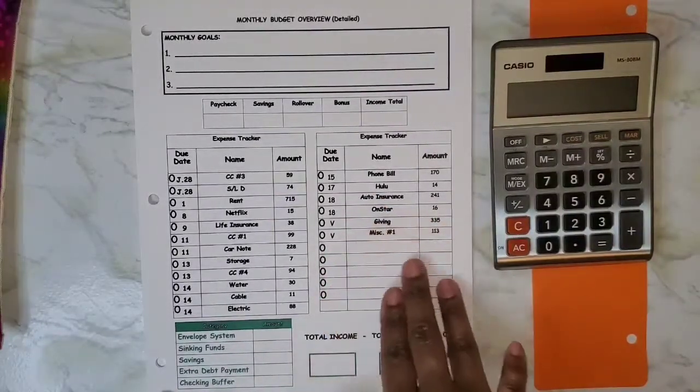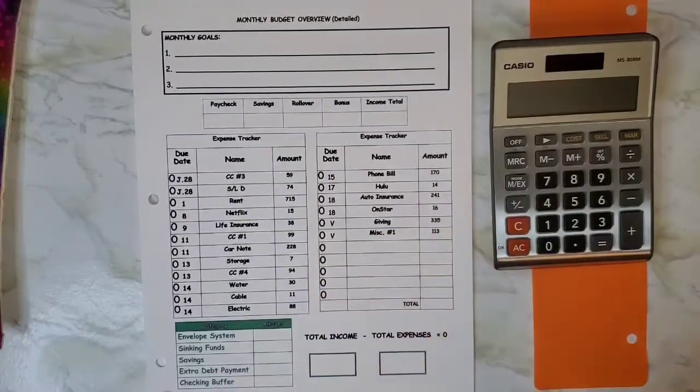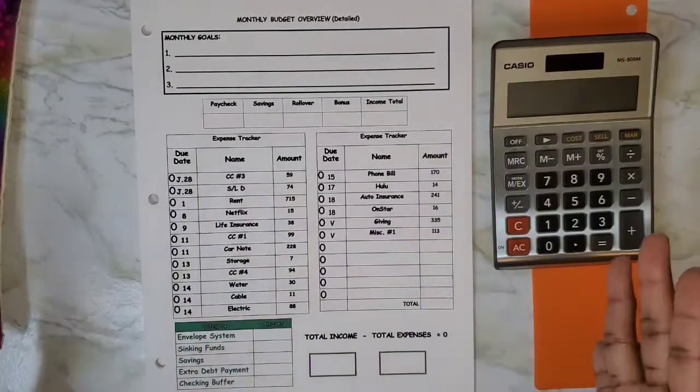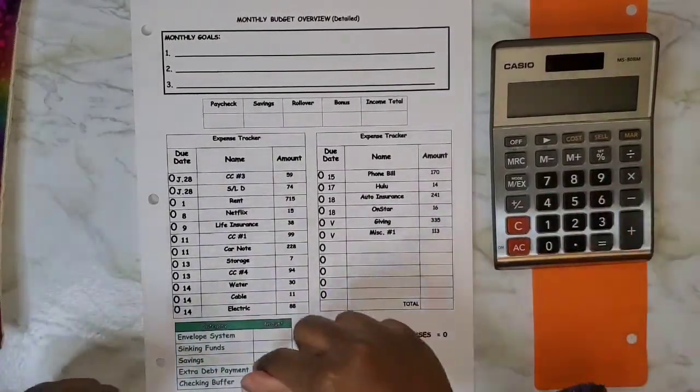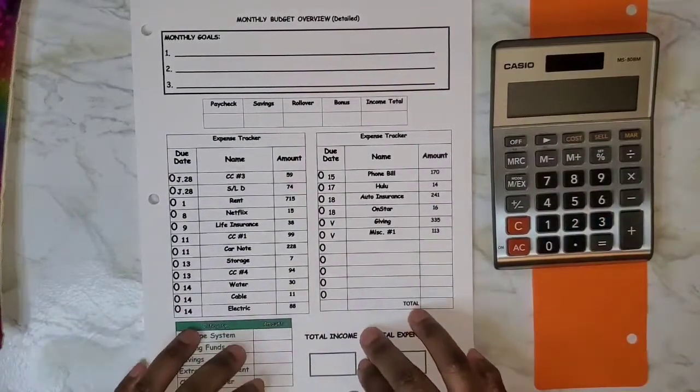I usually lump all my miscellaneous together so I never break it down. And then we have our variable expenses here. This is where I set the remaining of my money, the discretionary income. I tell it what to do because we want every dollar to have an assignment in my budget.